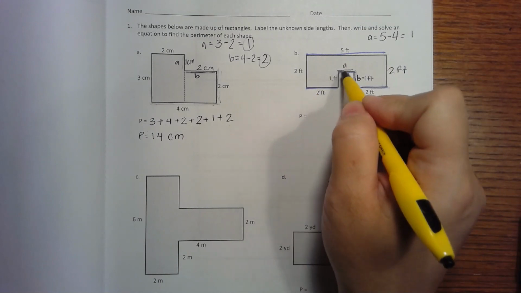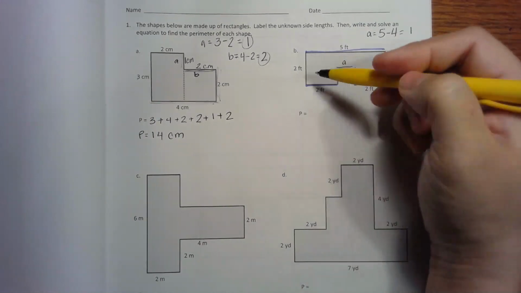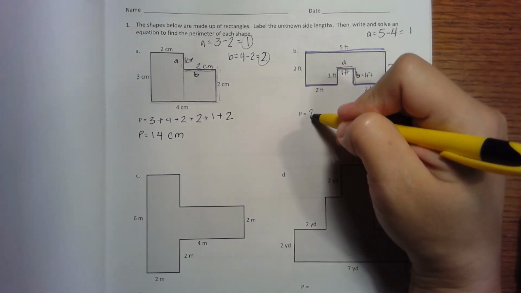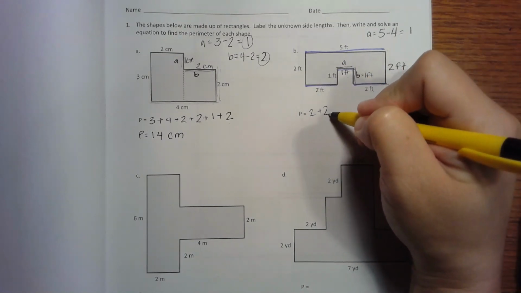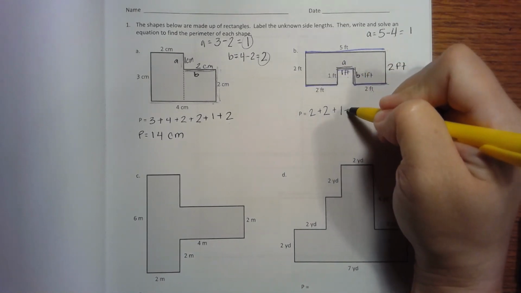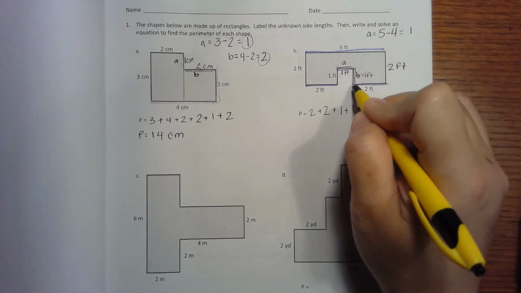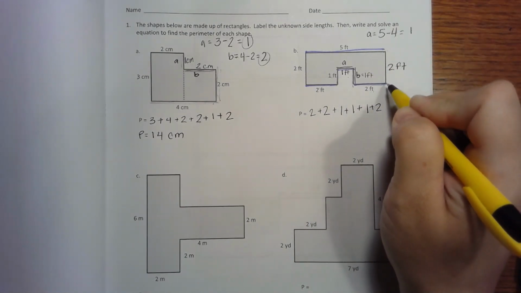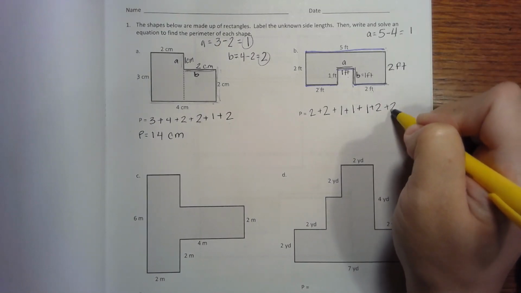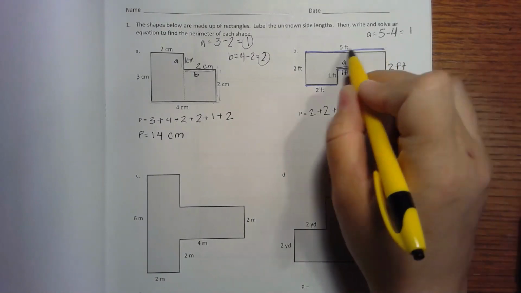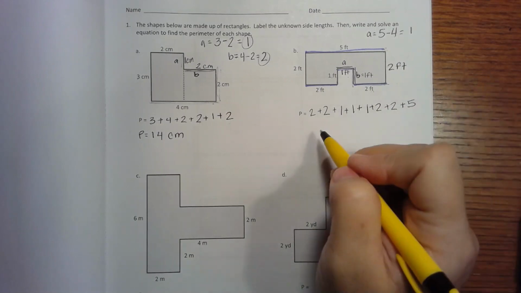Then I will have the boundary of the shape, or the perimeter. So I'll start here. 2 plus 2 plus 1 plus 1 plus 1, the B we figured out, plus 2 plus 2 plus 5 for the top.